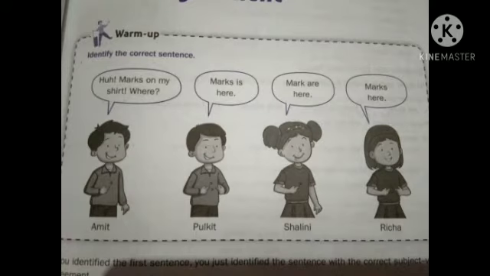Now Richa says "marks here." This is also an incomplete sentence, right? "Marks are here," she should say, but "marks here", yes, again it is a wrong sentence. And what about Amit? "Marks on my shirt. Where?" There is only one cross mark, but he is saying "marks on my shirt. Where?" So again, is that a correct sentence or a wrong sentence? Can you tell me?